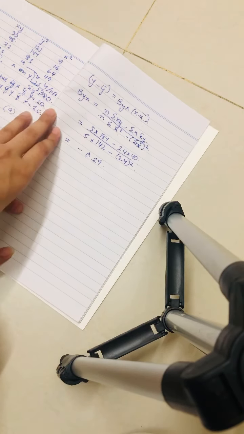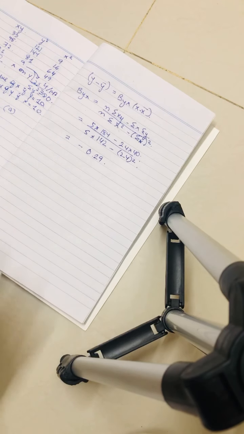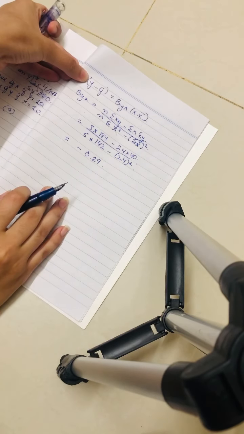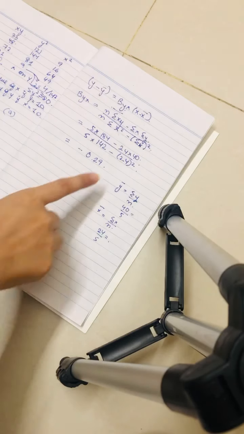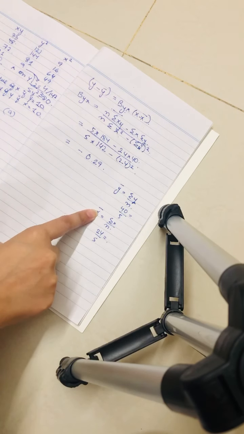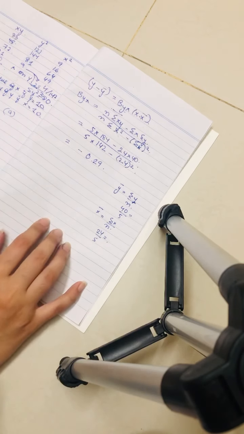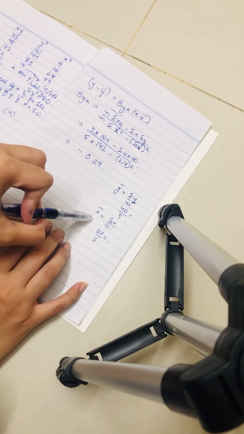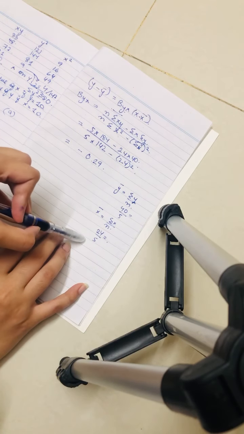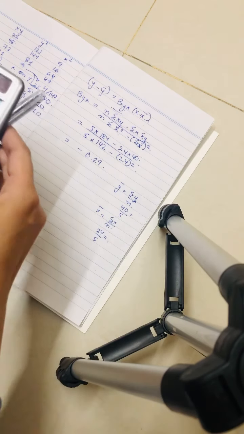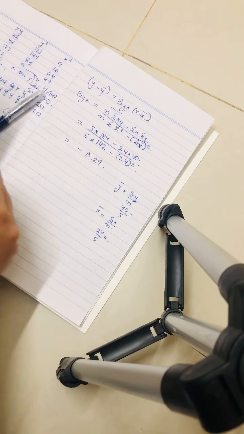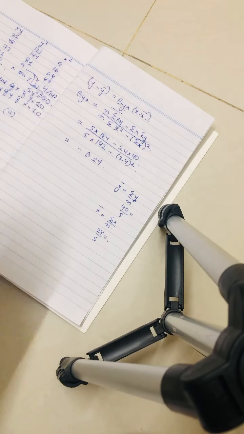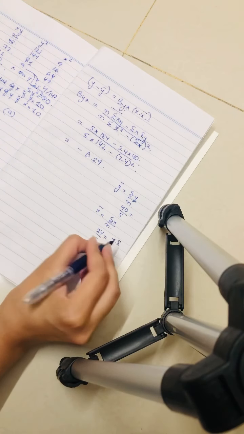So now we have calculated byx and bxy. Now we will be putting our values in this formula. Here I have calculated y bar and x bar, but I don't know why the video didn't get recorded. Anyways, the formula for y bar is summation y over n, and the formula for x bar is summation x over n. So let's calculate. 40 divided by 5 is 8, and 24 divided by 5 is 4.8.